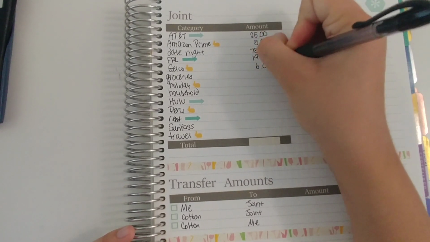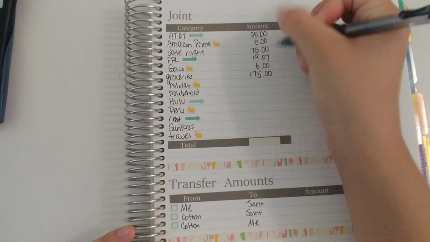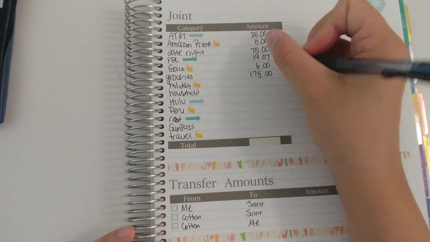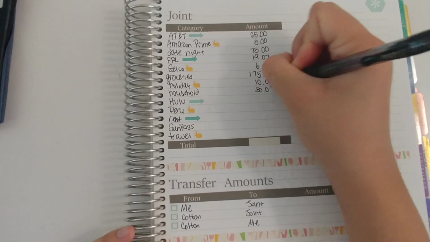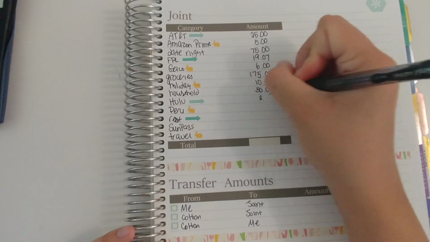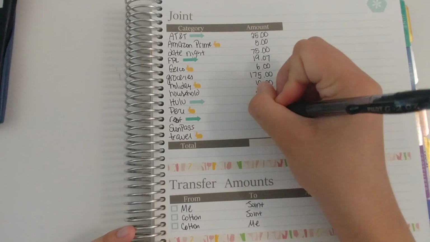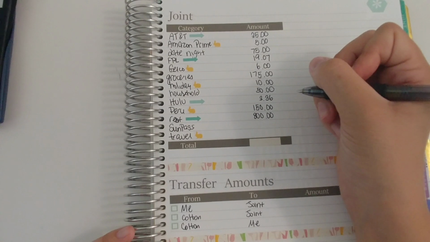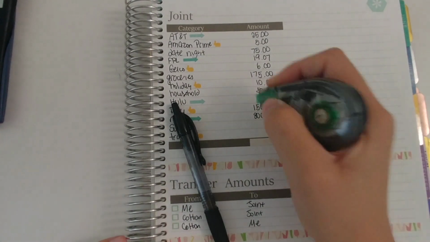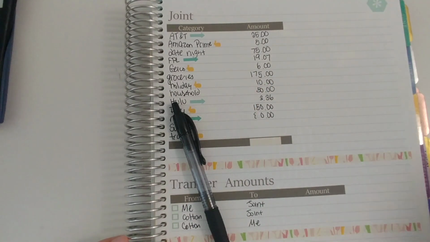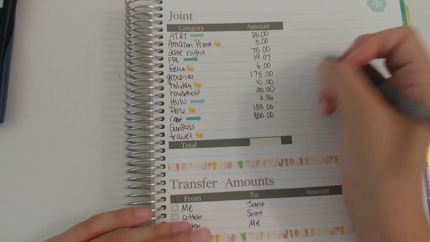Geico, 6. Groceries, 175. Holiday is 10. Household is 50. Hulu is 336. Peru is 150. Rent is 800. Oh wait, 850. Wow, I can't believe I just messed up my rent amount. Okay, so I'm gonna use this whiteout. Oh, that was bad. Okay, so 850.